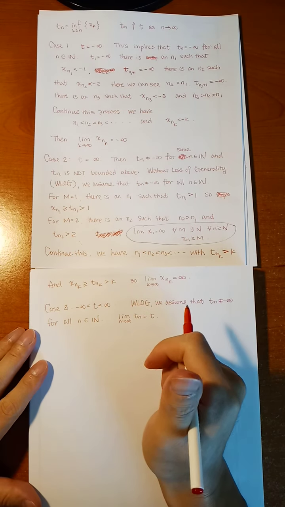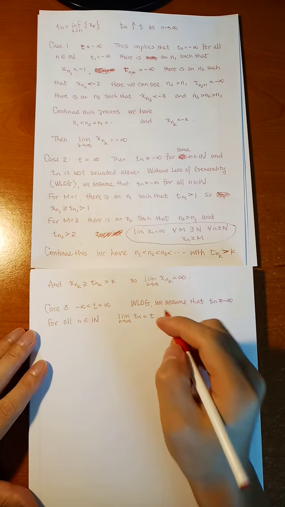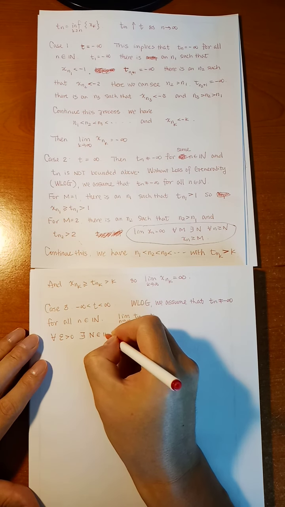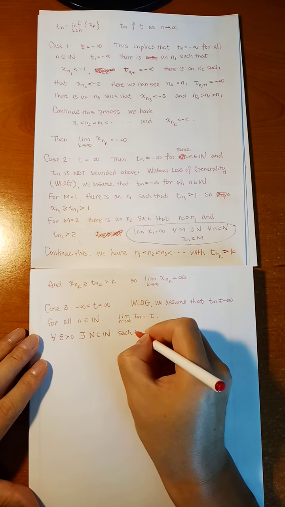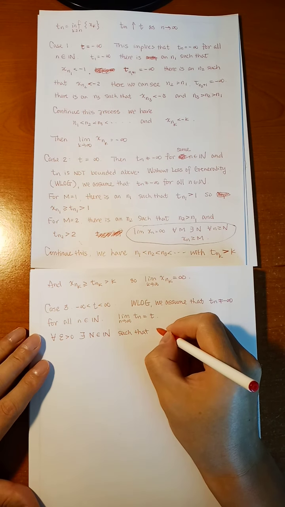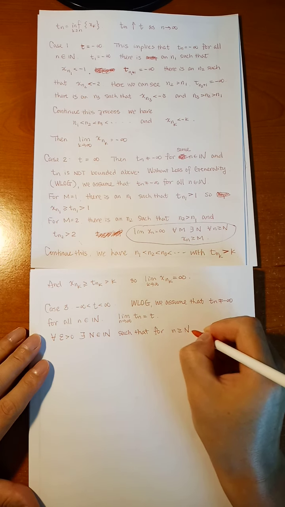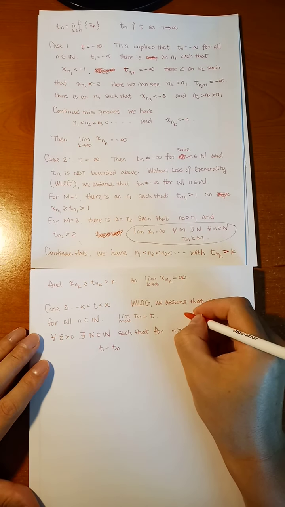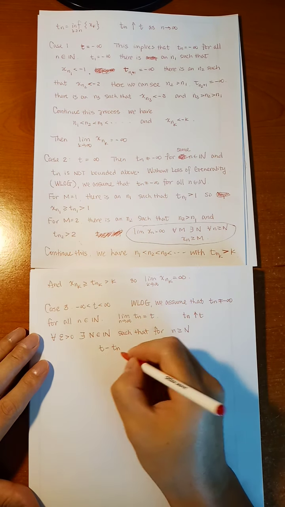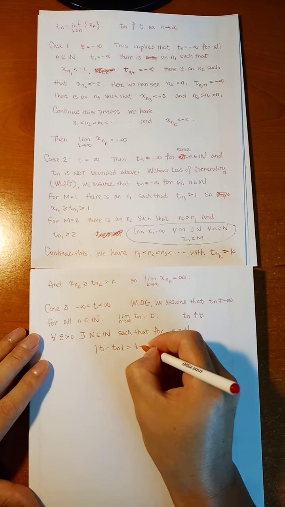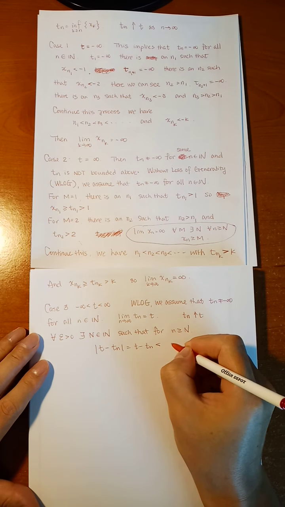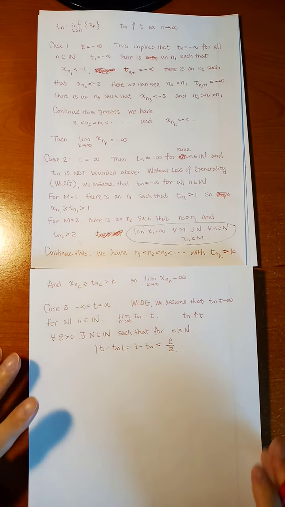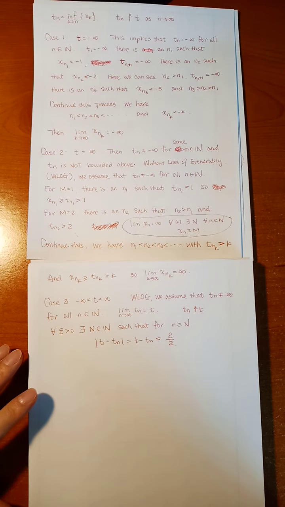Okay, so what we have, it's increasing, remember. Increasing, so for any epsilon greater than 0, there exists capital N in natural numbers such that for n greater than or equal to capital N, Tn is increasing to T. The absolute value is just T minus Tn. It is less than epsilon. Let's put epsilon over 2. Okay, so we have this.